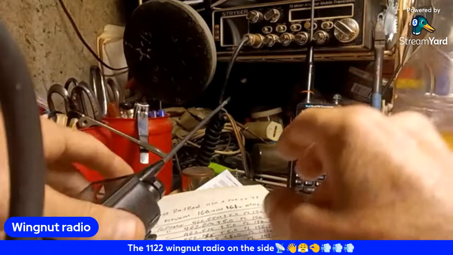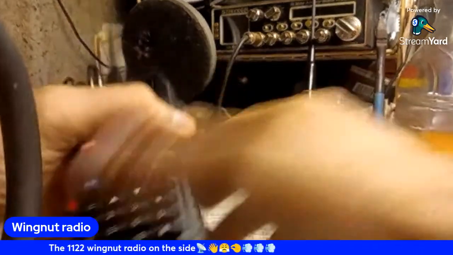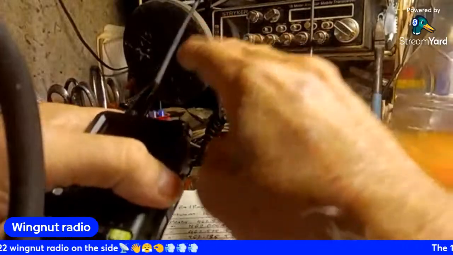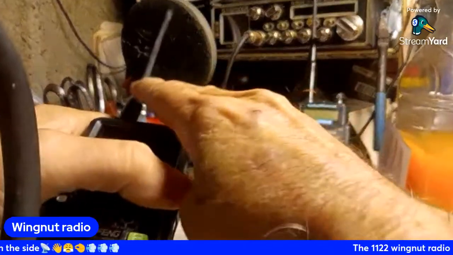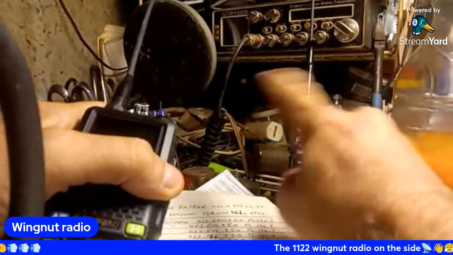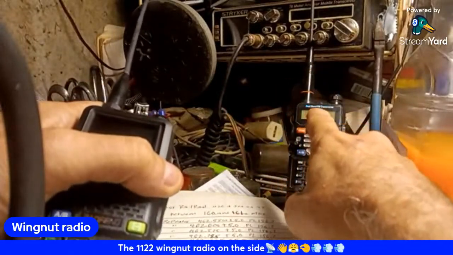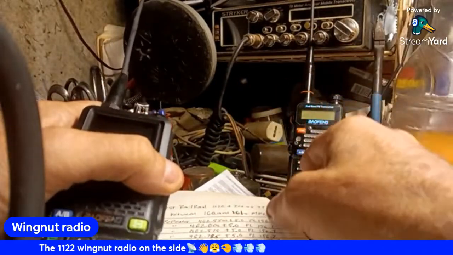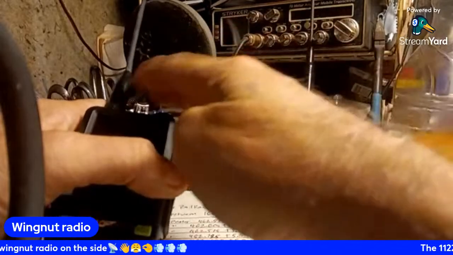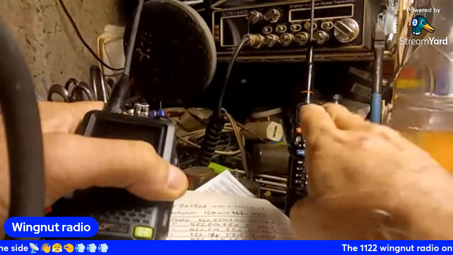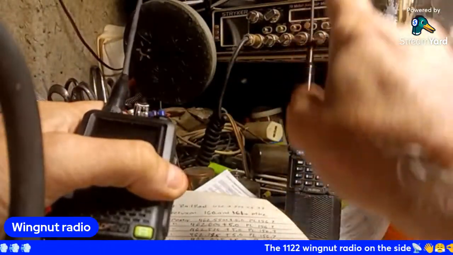That's another thing too: if you want to do this, you have to have a little bit of distance between the two antennas. The car mount antenna has a long coax, so I can put it further away from this antenna, and a lot higher up.